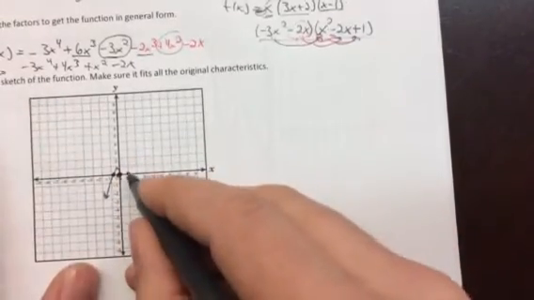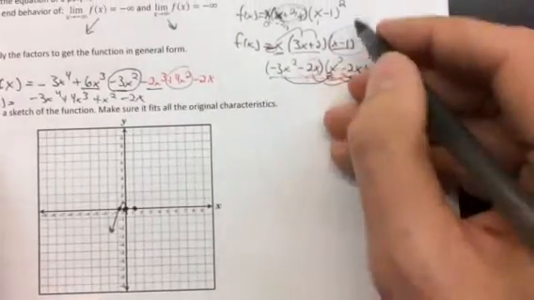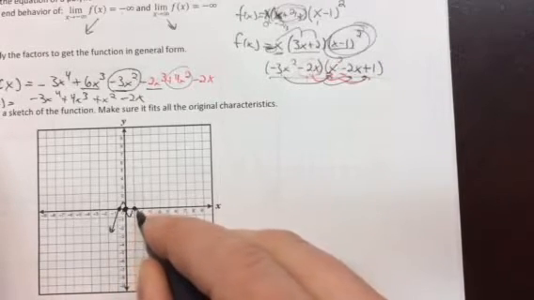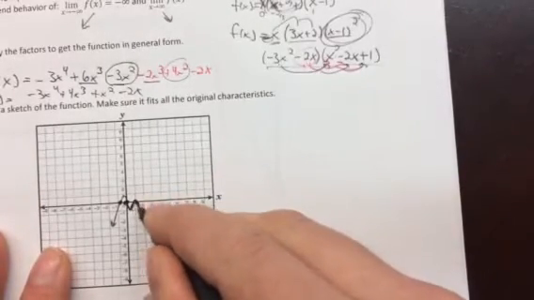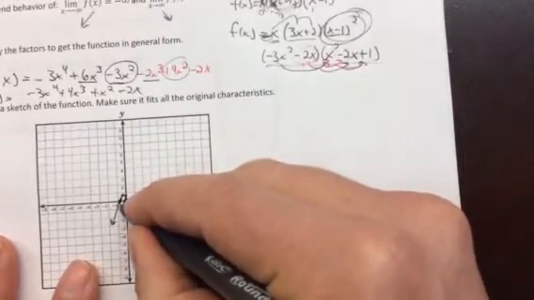Now, we know that because this has a multiplicity of 2, the way that looks on a graph is that it makes a little mini quadratic there, kind of bounces off of it. It looks something like this, where it doesn't actually go through it, it makes like a quadratic that has a vertex there. So it looks something like this.